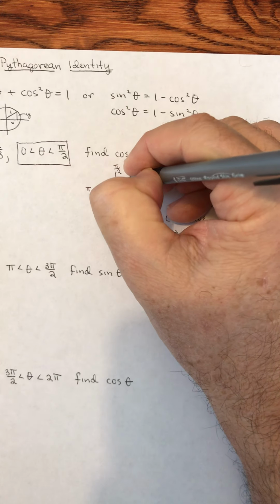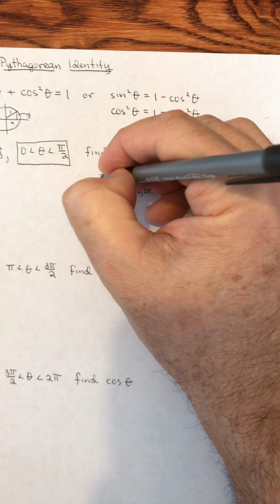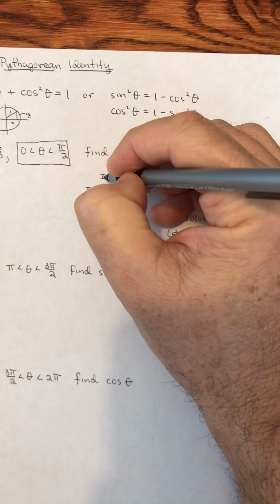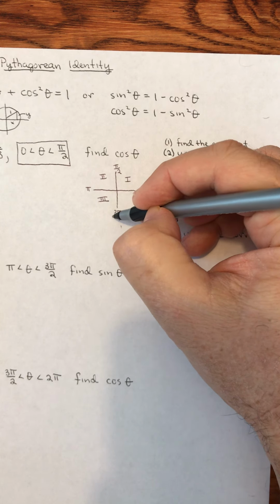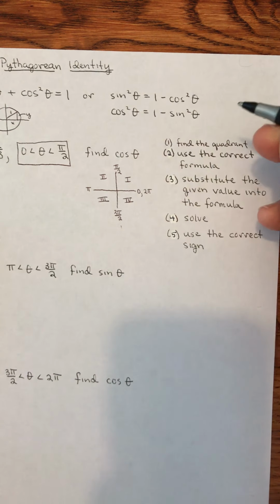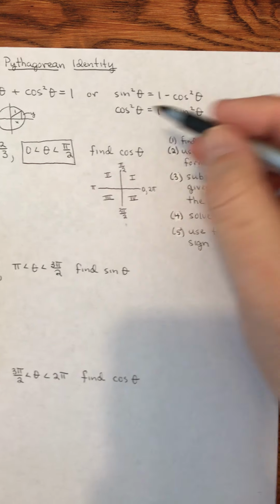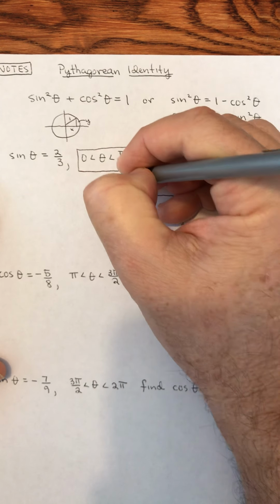So this is quadrant 1 between 0 and pi over 2. This is quadrant 2 between pi over 2 and pi. This is quadrant 3 between pi and 3 pi over 2. And of course this is quadrant 4 between 3 pi over 2 and 2 pi. So this statement right here tells me that this is quadrant 1.